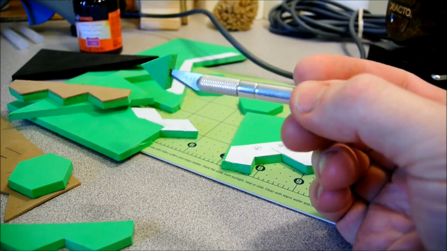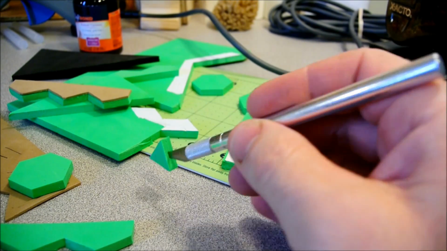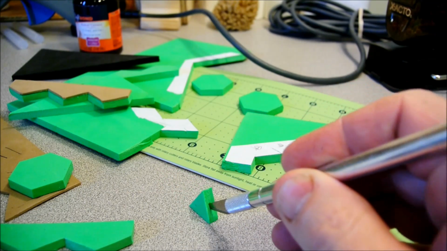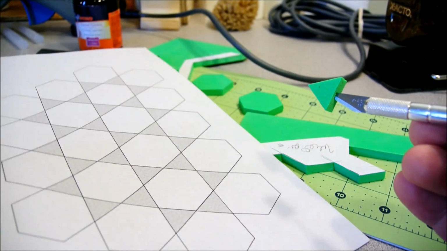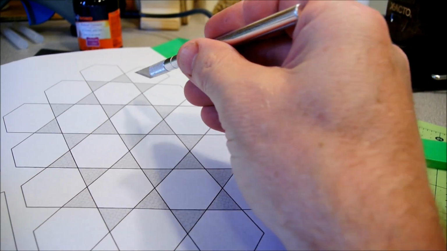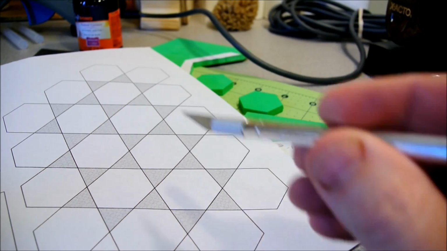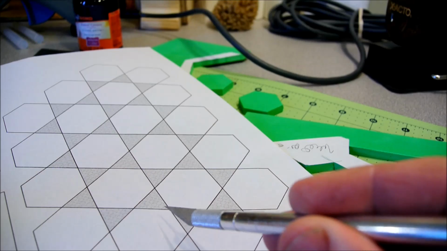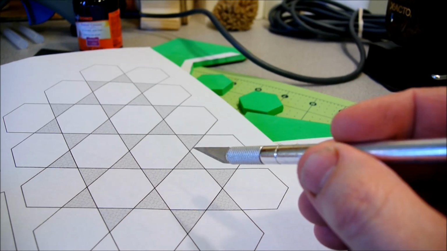Not so much because the cutting is difficult, but because it's hard to keep your knife perfectly square. The trick that I found for doing this is to use a straight edge to ride down these cuts, but don't go the whole way through. You just want to barely cut through the paper.